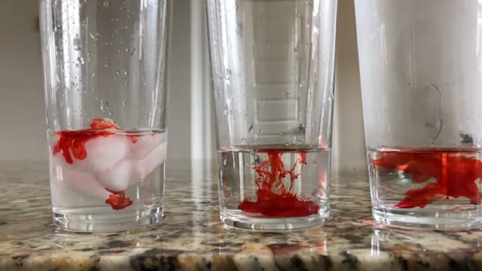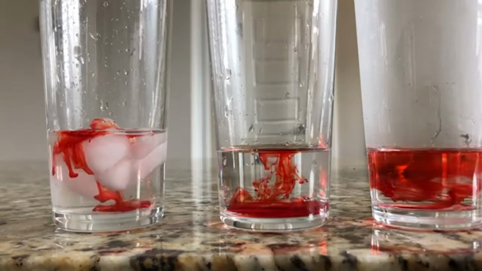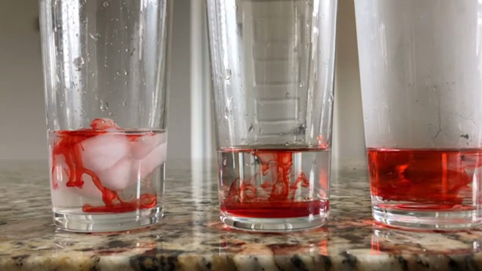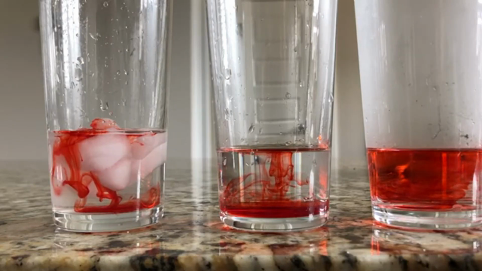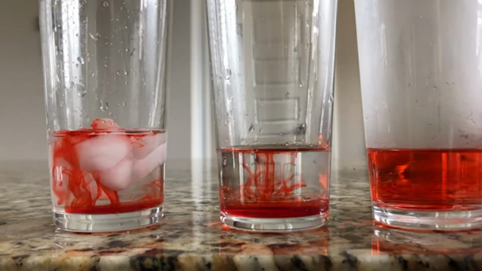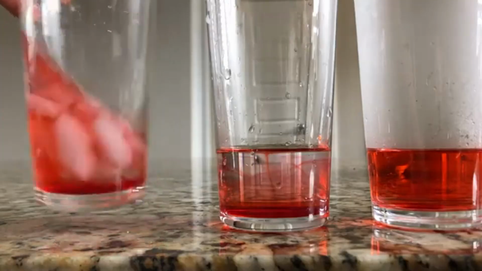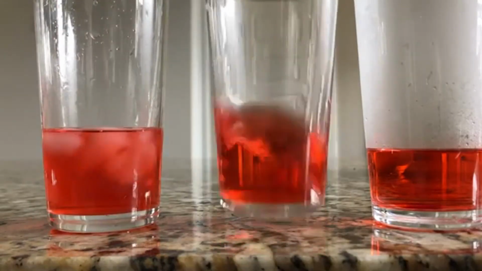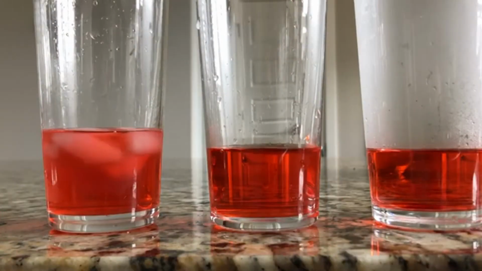As you can see right away, higher temperature increases the speed at which the particles move. More rapid motion means that the water particles collide with the particles of dye more often and with greater force. Hence, the dye dissolves faster in a glass with hot water. Stirring or agitation also increases the rate of dissolving because you make the particles of both water and dye move quicker, allowing them to collide more frequently.